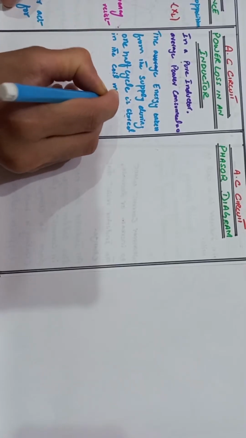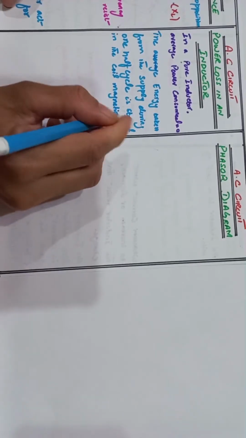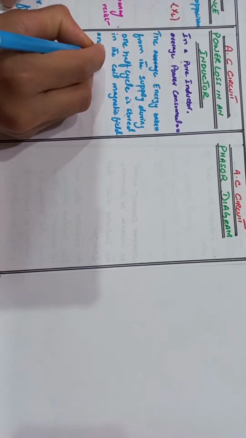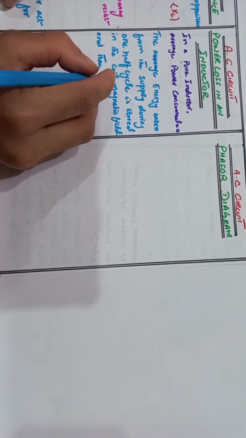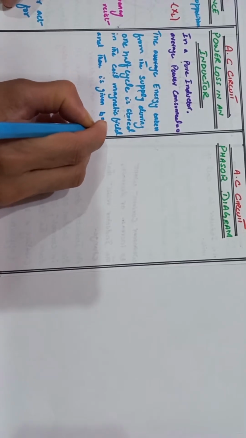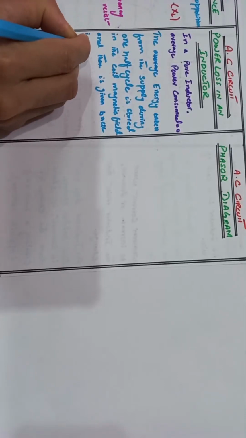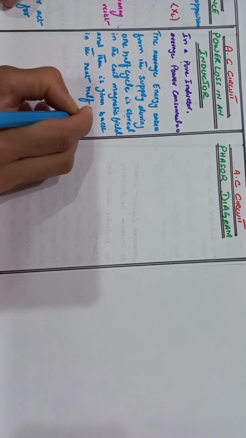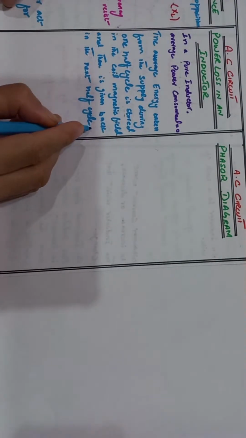So the energy is stored in the magnetic field and then given back in the next half cycle. In the first half cycle, the energy is stored. In the next half cycle, the stored energy is given back to the source.